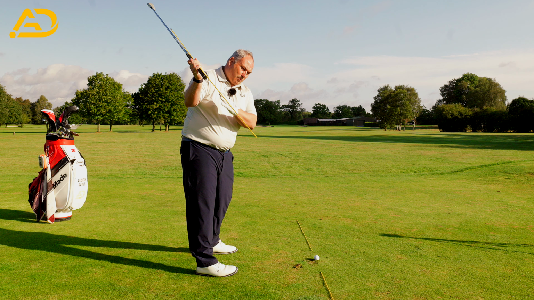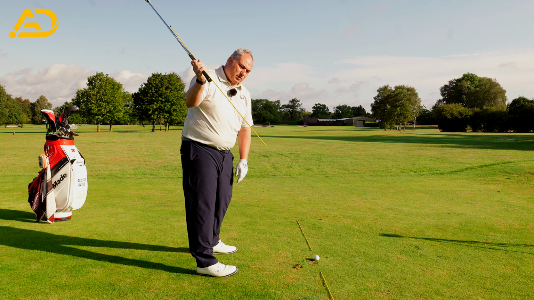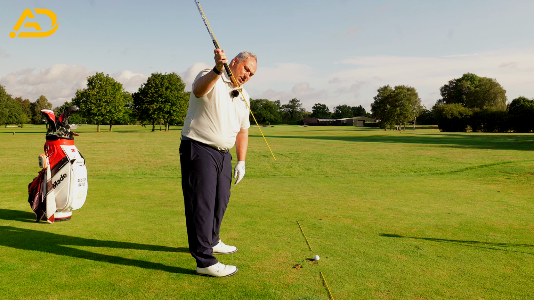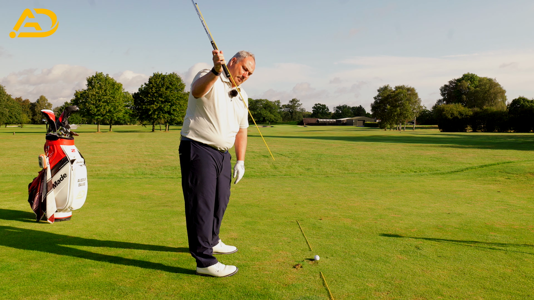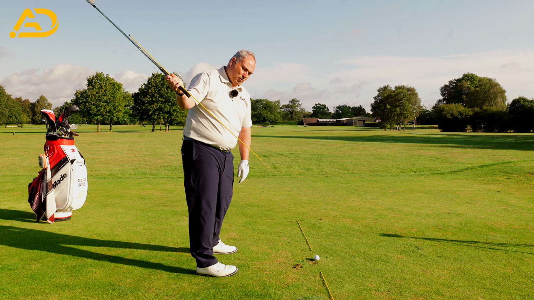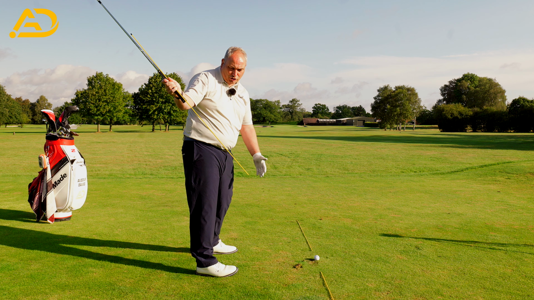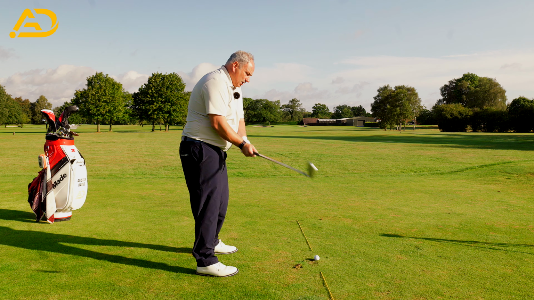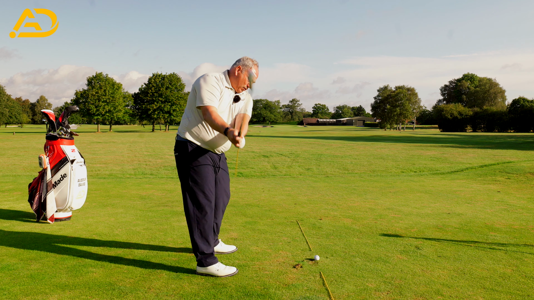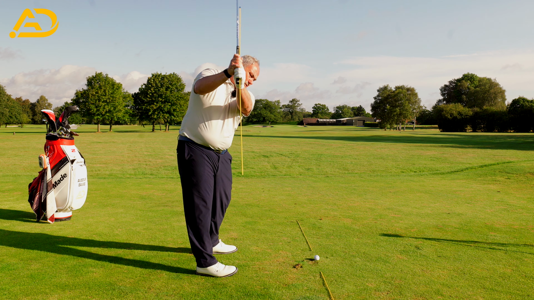Now if this club was in a more, let's say, vertical position, it could still be on plane, but it'd be in a more upright plane. And if it was in a flatter position, it would be more here and still on plane. But what it needs to do is always point to that line. So this tracing skill will give you an idea of where you are in space and time.